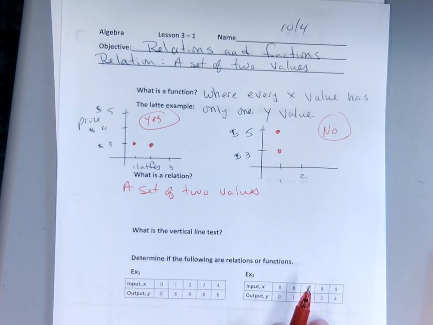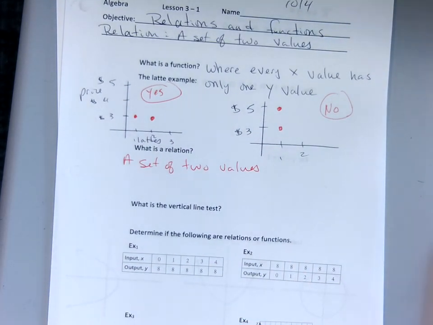Okay. So this thing called the vertical line test, which graphically makes it really easy. If you can draw a vertical line straight down, and it does this, you never hit it twice, right?